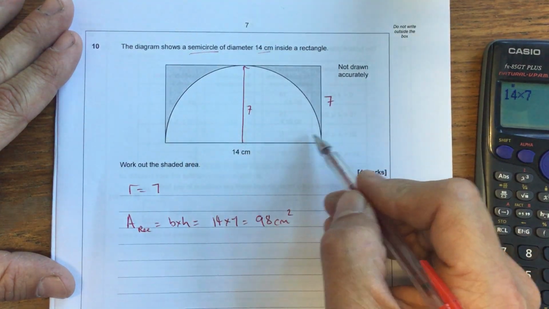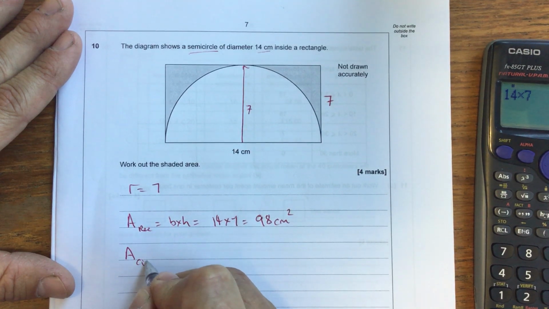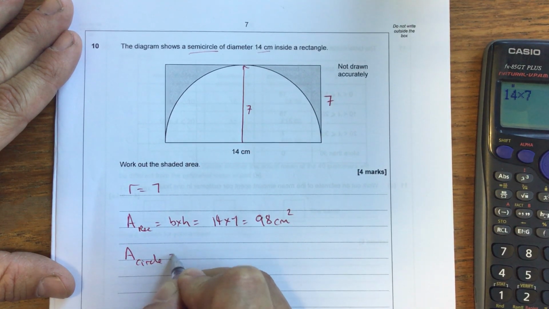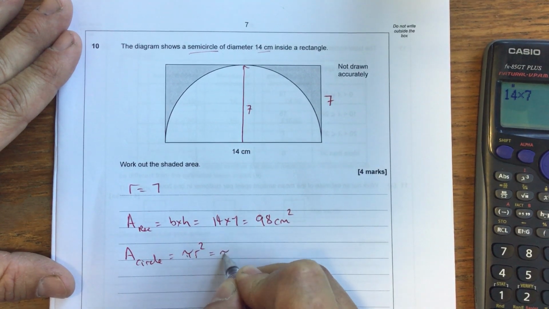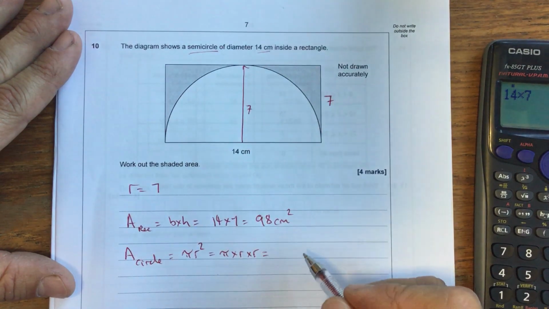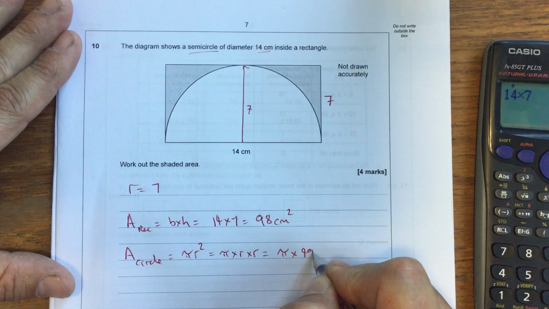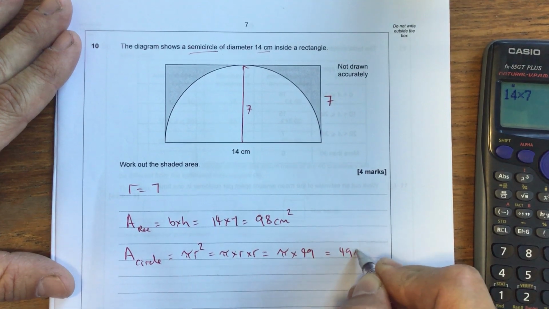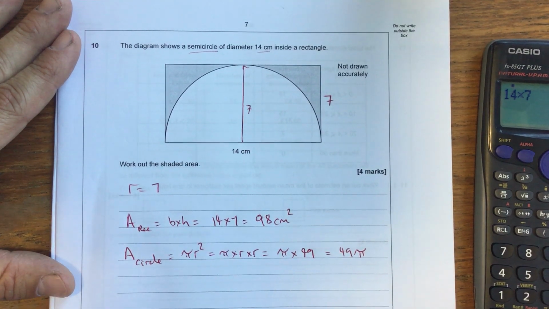But we're going to take off this half a circle. So what we need to now work out is the area of the circle, and the formula for that is pi r squared, which means pi times r, and we said that the radius was 7, so we've got pi times 7 squared, which is 49. Now I'd suggest you just write this as 49 pi at this stage. You don't need to convert it into a decimal at this point.